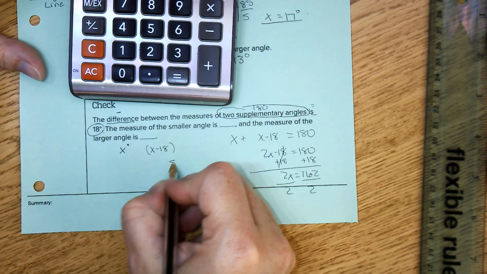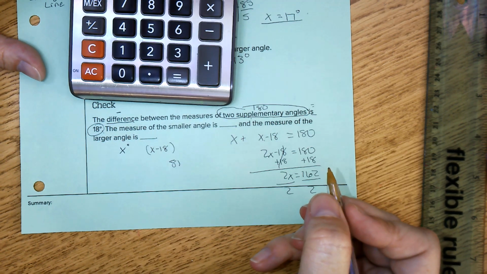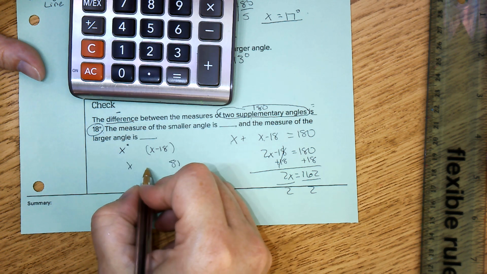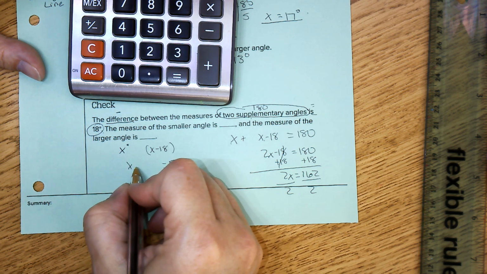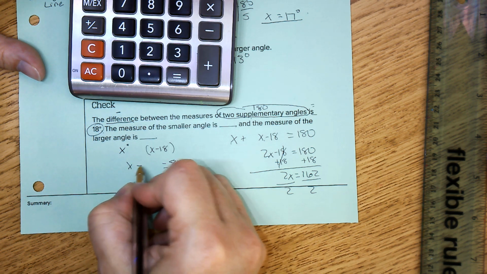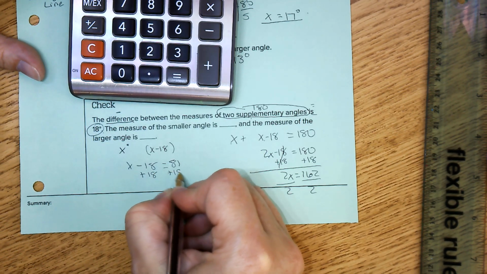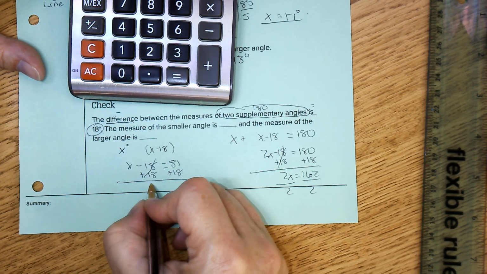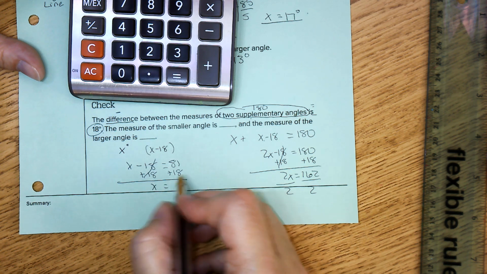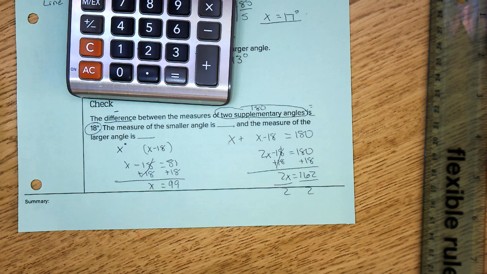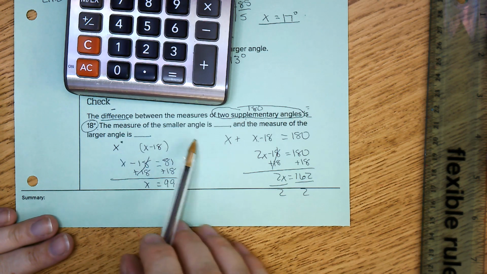Okay. 81. So x minus 18. I did this in reference to the larger one. I misspoke earlier. I'm sorry. x minus 18 equals 81 plus 18 plus 18. That's going to happen sometimes. Just saying. That equals what? 99. All right. When I was saying it out loud, it registered in my brain that I said something wrong. I apologize. So I did reference this in the larger.